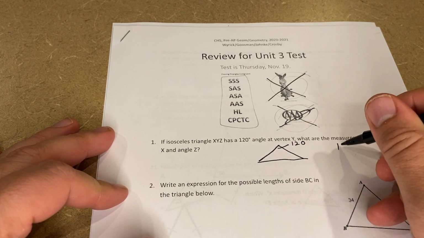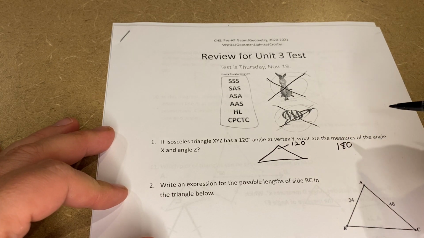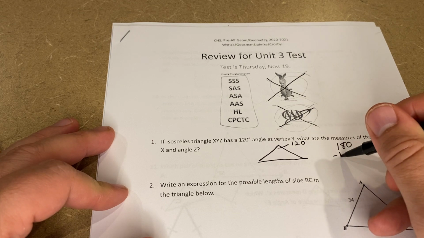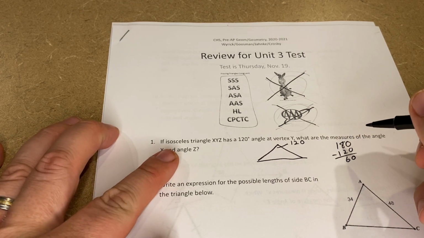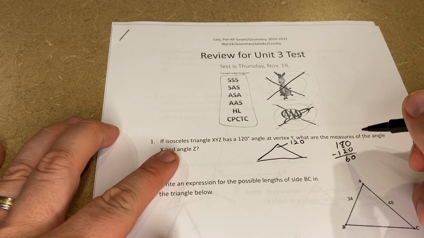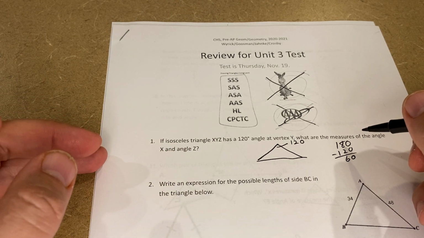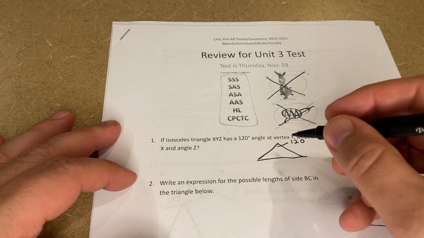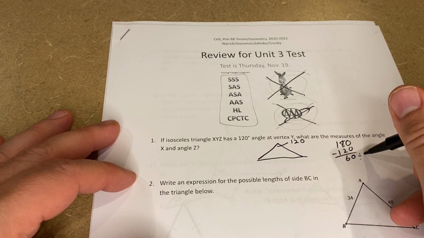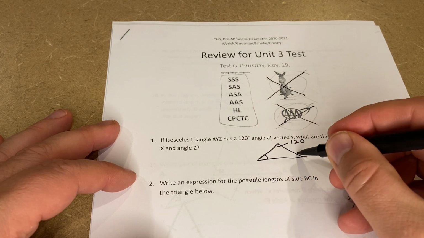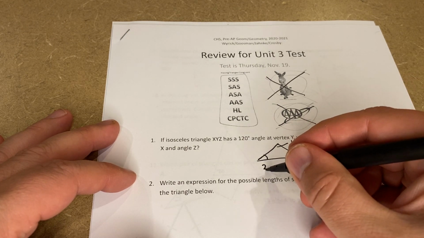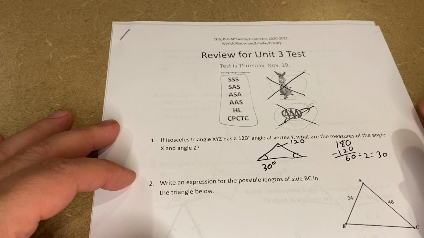So I know all three angles of a triangle have to add together to make 180. So I'm going to subtract 120 from that. I get 60. It's an isosceles triangle, which means the other two angles, the base angles, are going to be exactly the same. So I just divide that 60 by 2 and I get 30. Each of these angles down here are 30 degrees.